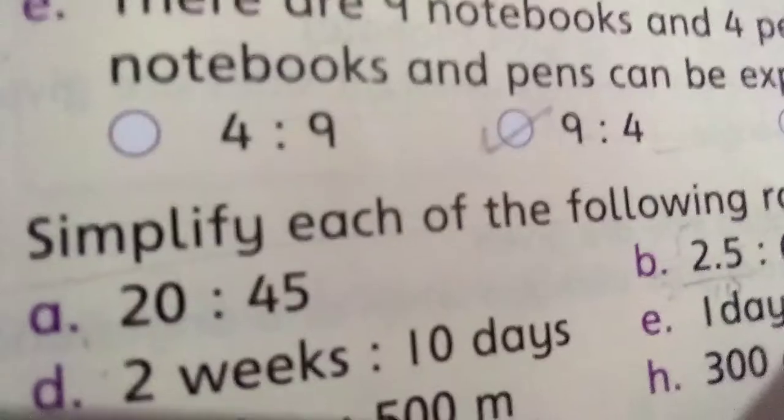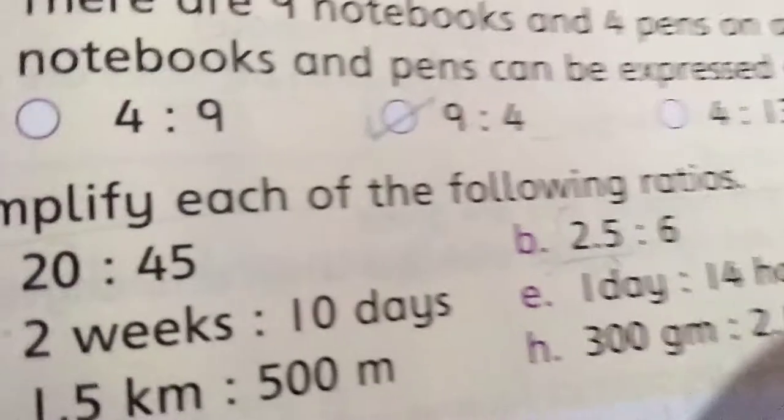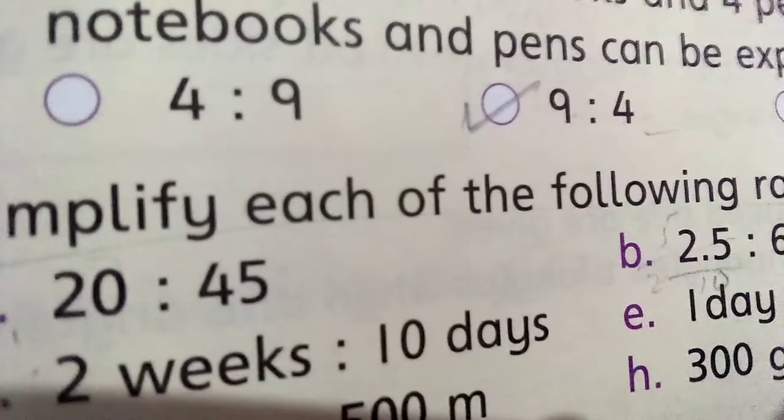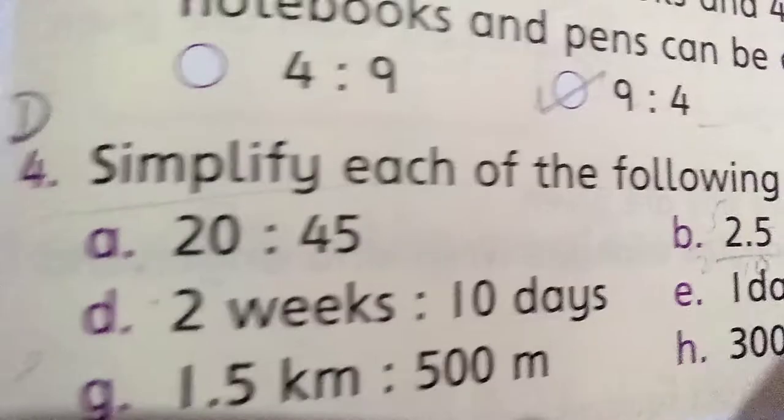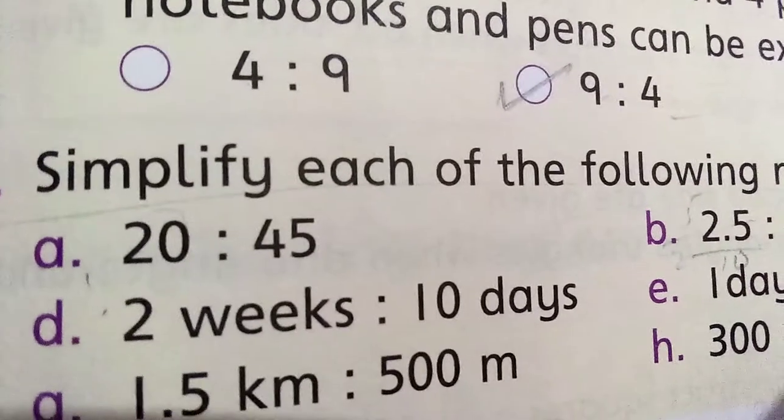Dear students, let's do exercise 6b. It's question number 4. Simplify each of the following ratios. Ratios are given to you. First, A part is 20 ratio 45. Let's do it.